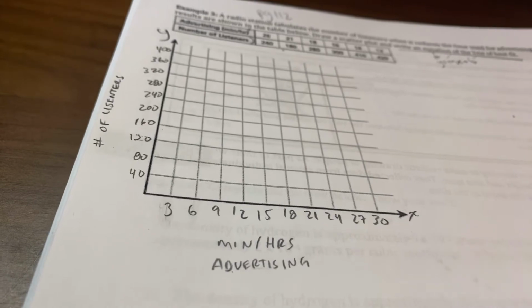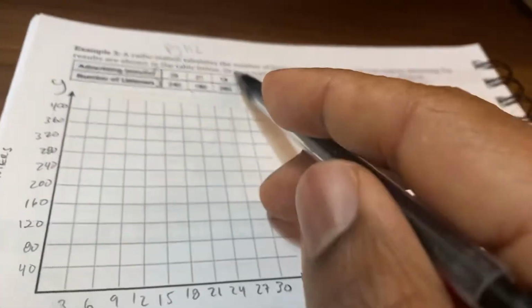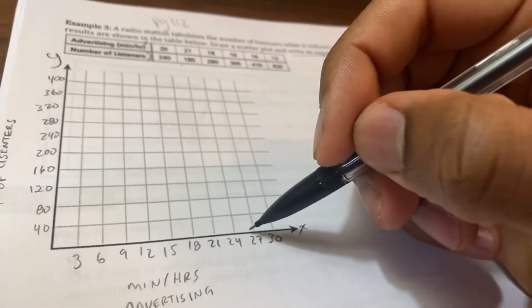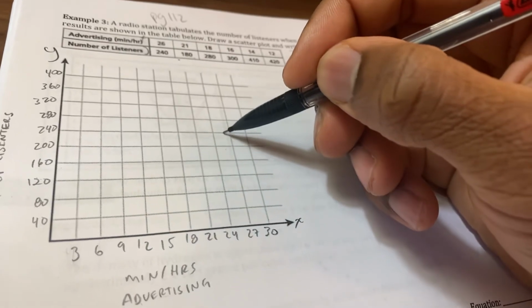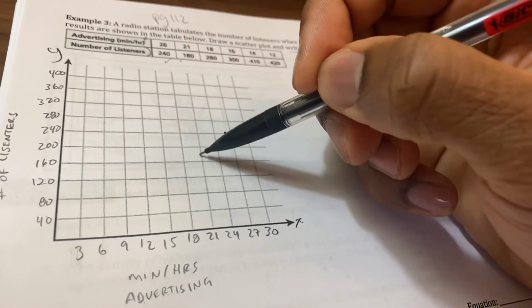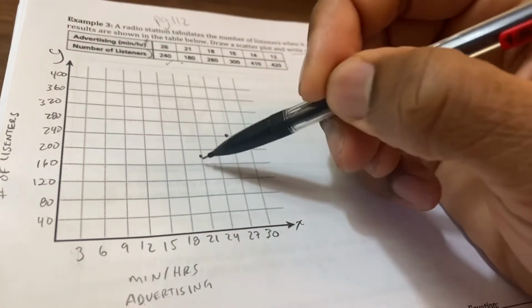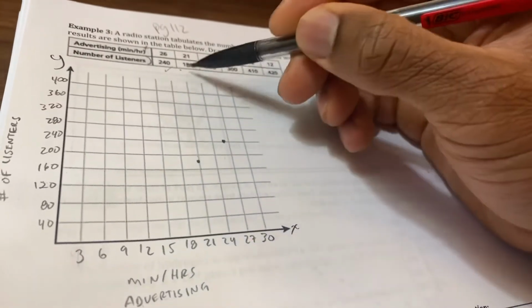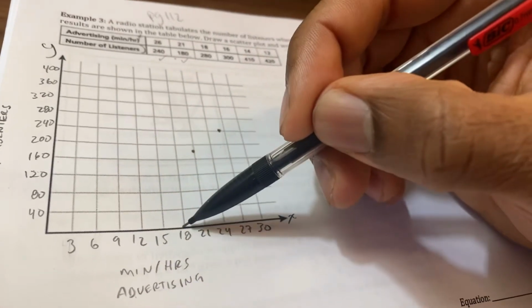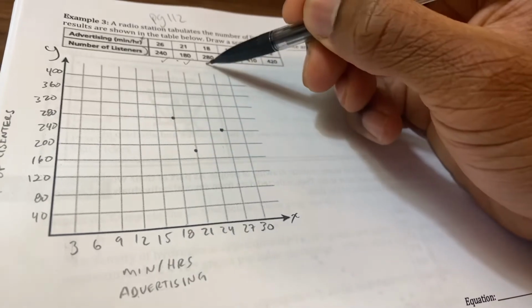Okay. And now what we're going to do is we're just going to plot these points here. Create our scatter plot. That's part one. Draw our scatter plot here. So I have 26, 240. So 26, close to 27, 240. Check. 21, 180. 21, 180, just in between 200 and 160, right? Counted by 40 is 180, 200, right? And then we have 18, 280, 18, 280. Look at that lattice point right there.